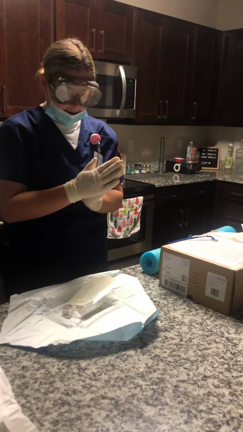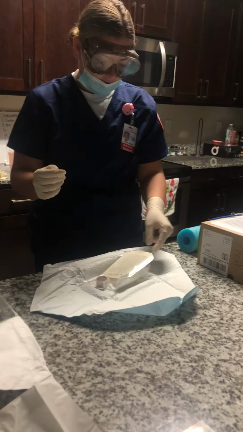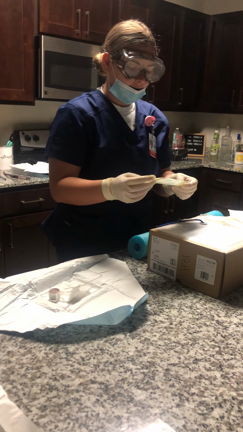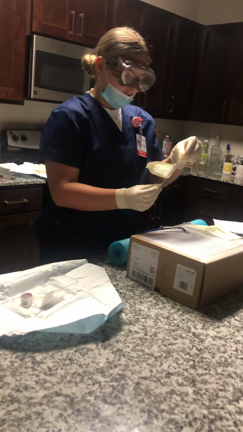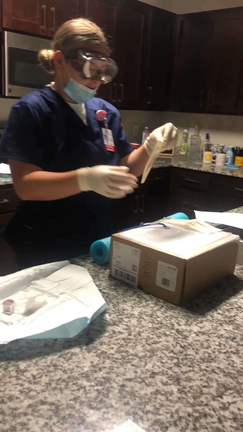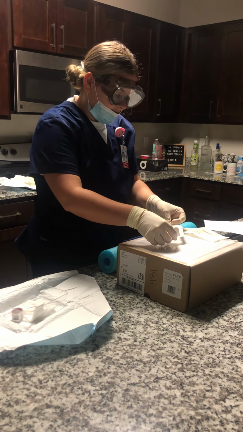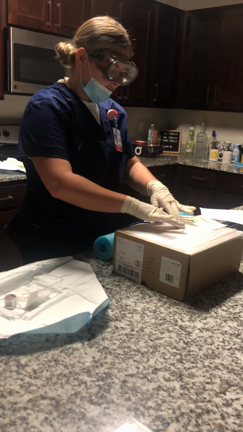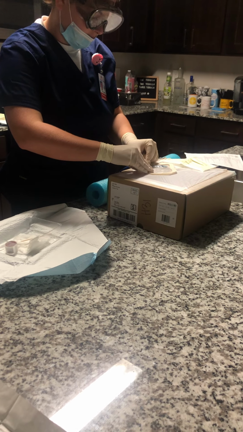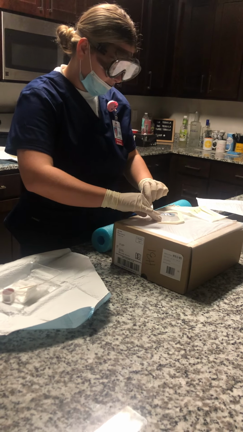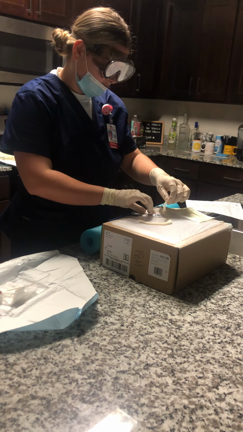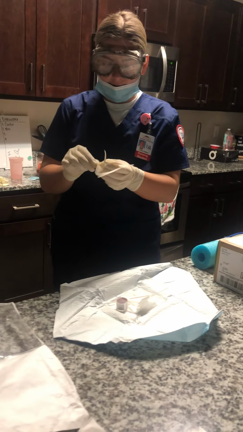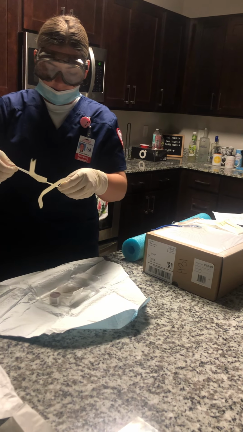So now that his bio patch has been applied, I will now apply the Tegaderm. That's how I'm going to apply the Tegaderm. So dispose of that. So making sure to get everything covered with his Tegaderm. And his Tegaderm has now been applied. So I'm going to remove the border. So now that has been removed, I have this sticker. I'm going to dispose.